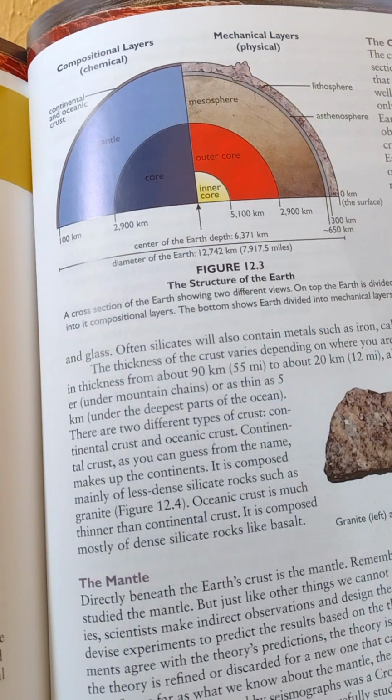So the crust we can observe directly, obviously, the outermost layer of it. Most of it's made of silicates. The chemical compounds composed of silicon and oxygen. So silica equals silicon dioxide, and that's mostly sand and glass. Silicates also contain iron, calcium, or aluminum in a smaller amount, metals, but they're mostly sand and glass.